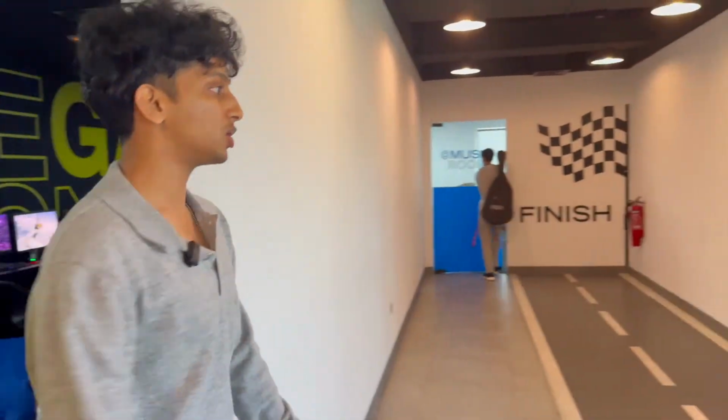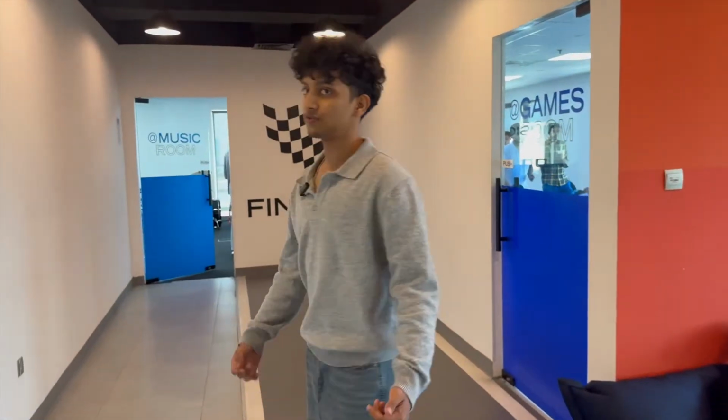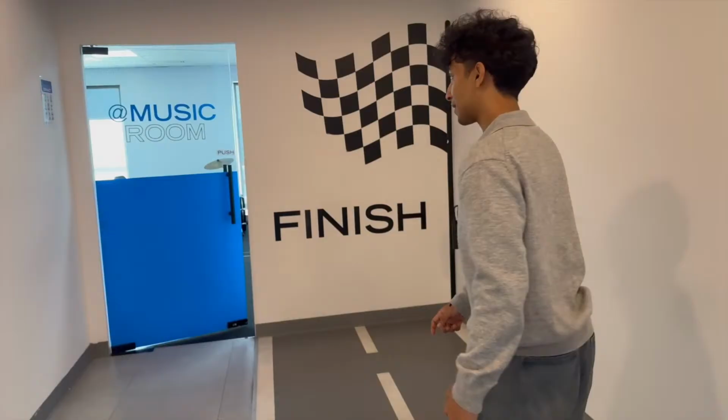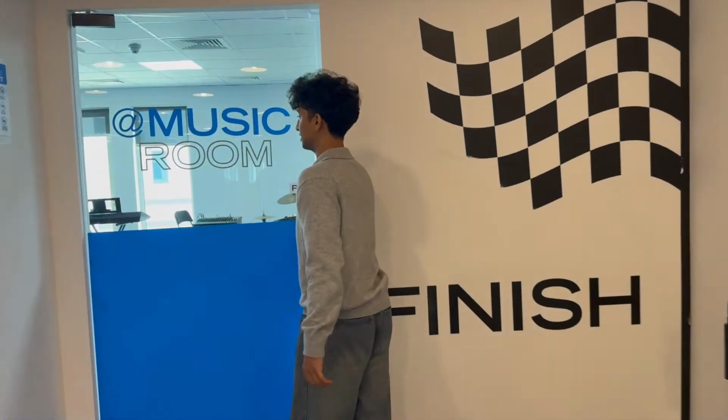Moving on, we also got the music room right here. Those of you interested in drumming or guitar, that's the place to stop by. Right this way.